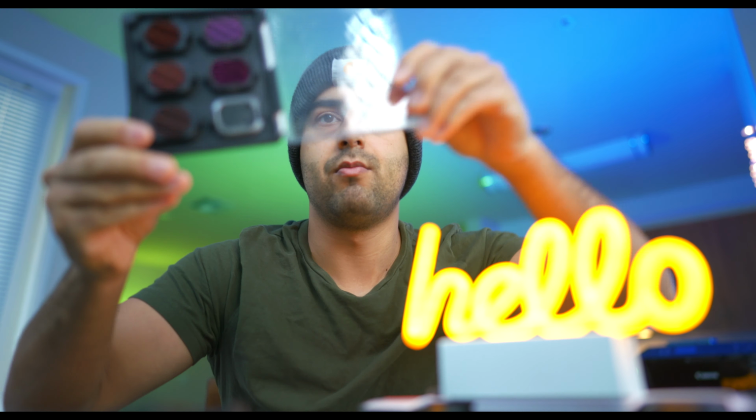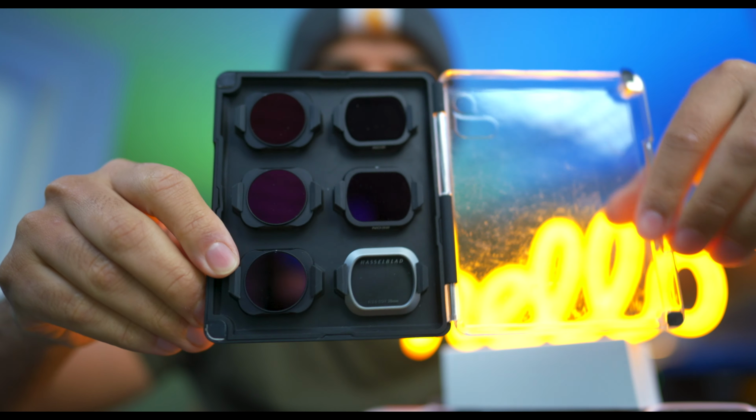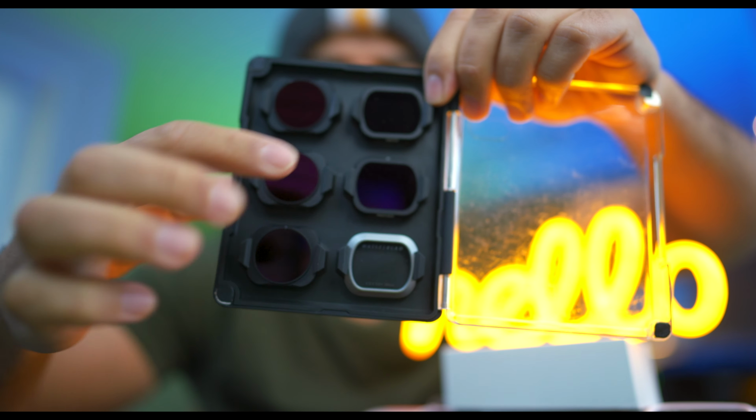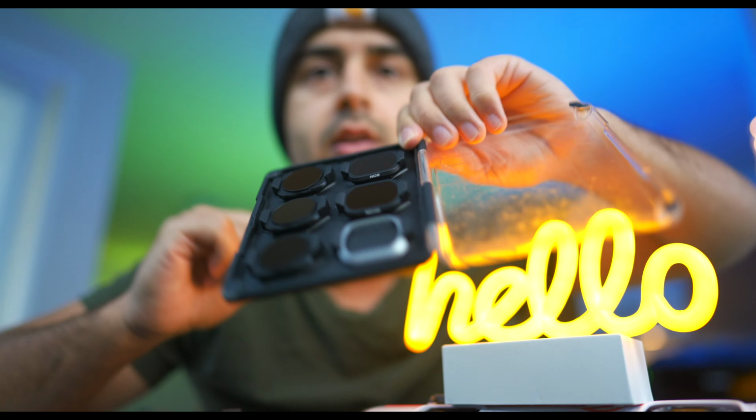These Polar Pro ND filters are excellent because they come in for the zoom as well as for the Mavic 2. They have ND 8, 16, and 32. On a really sunny day, I would put it to 16 or 32. 32 if it's the peak of the sun and you're recording something white like concrete or cement.